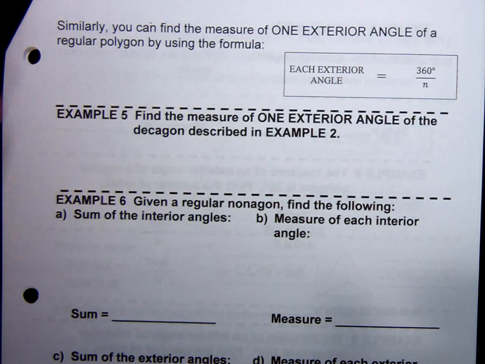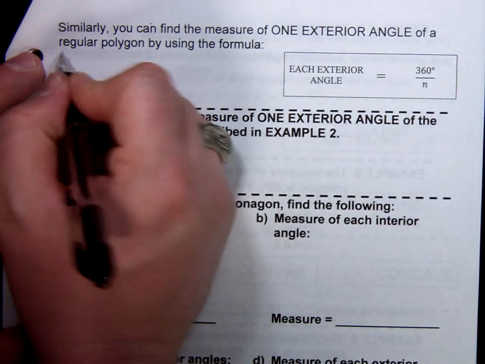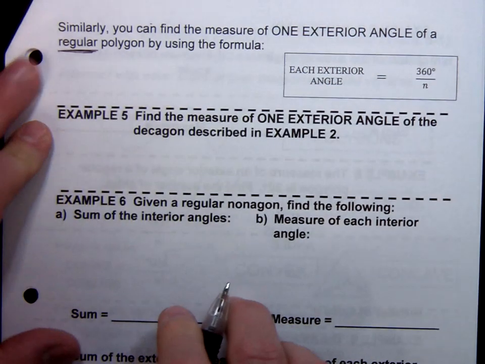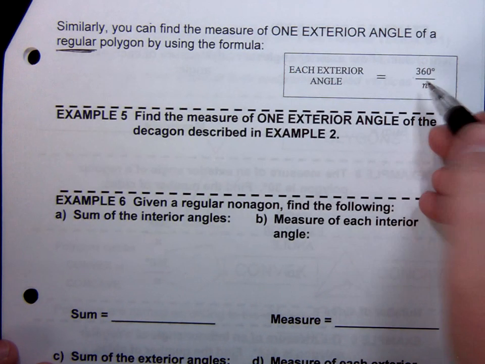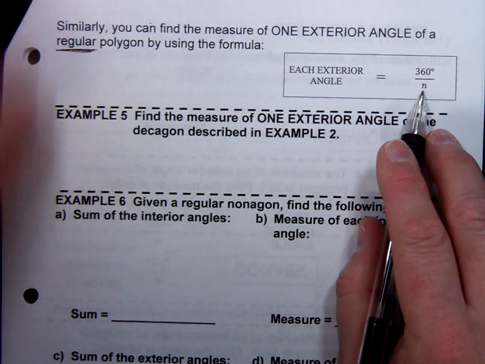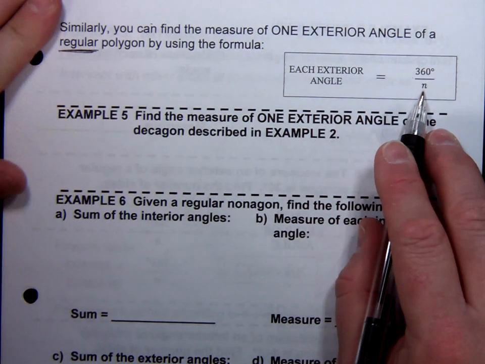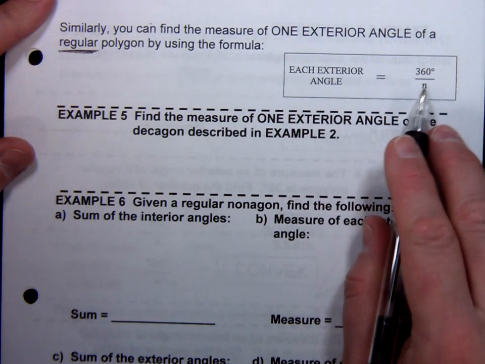Okay, since the exterior angles always add up to 360, if I want to find the measure of each exterior angle of a regular polygon, this only works when all the angles are congruent, I can take that sum of 360 and divide by the number of exterior angles, and that will give me the measure of each angle. Now remember, n represents the number of sides, but we also learned that the number of exterior angles is the same as the number of sides. So we can use that because it's the same number.